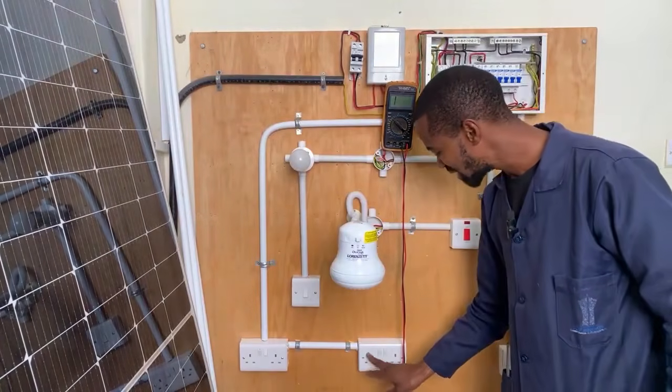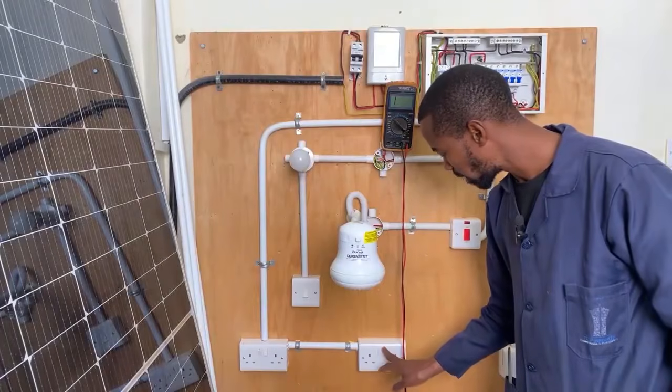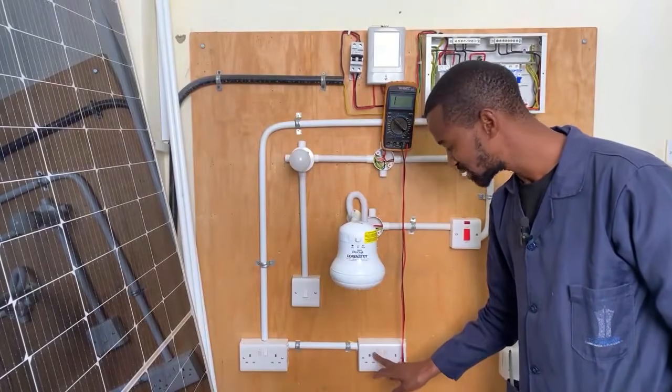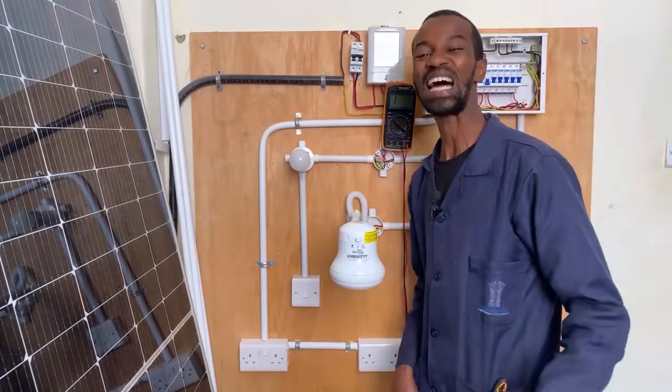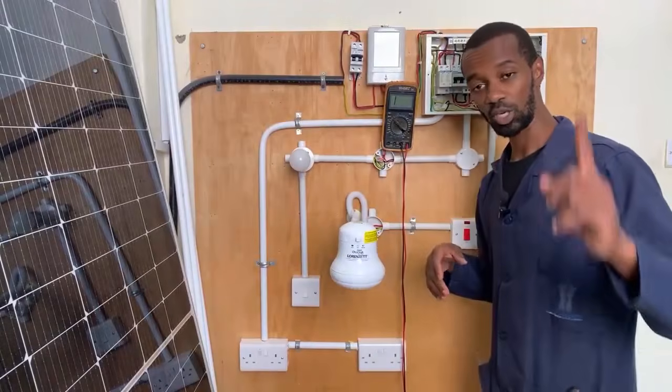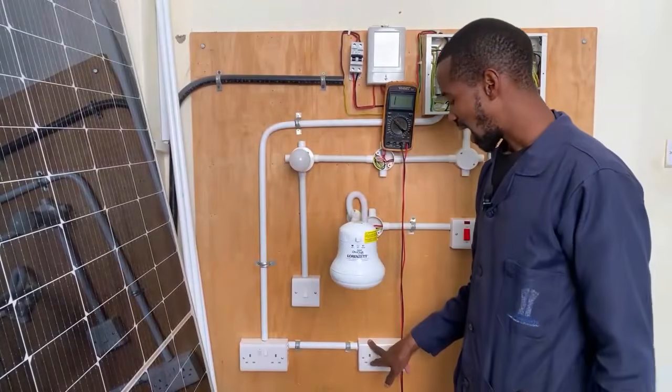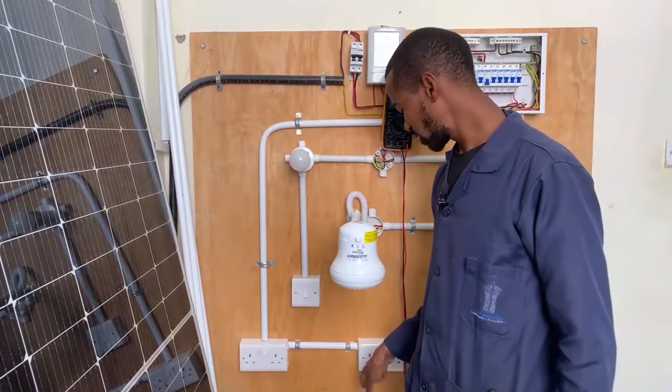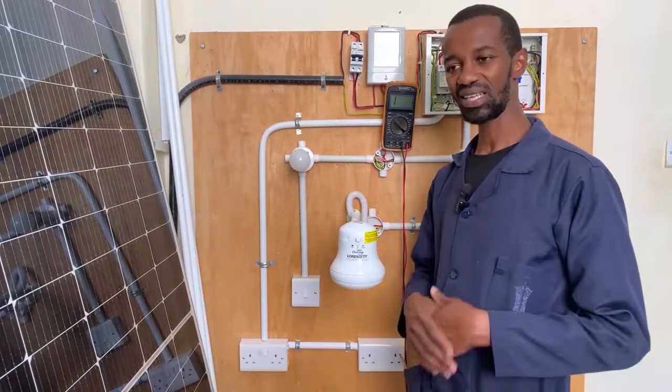Or I have this socket, a double socket that is here, for instance. One single socket amongst this double socket is not powering on. It has nothing to do with the circuit, because remember that circuit has one line which is feeding this socket, unless it is a ring circuit.